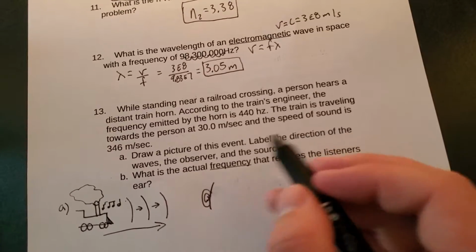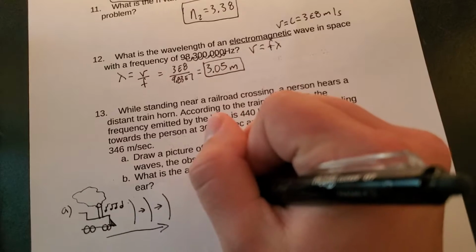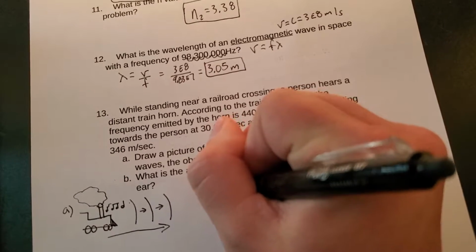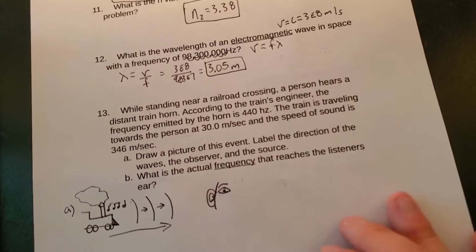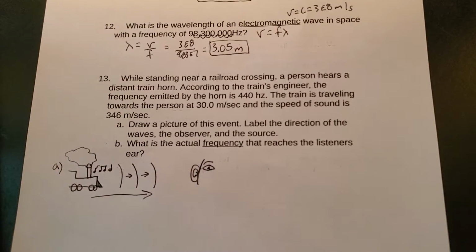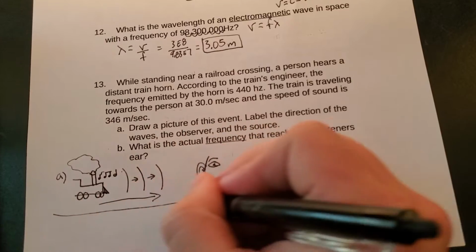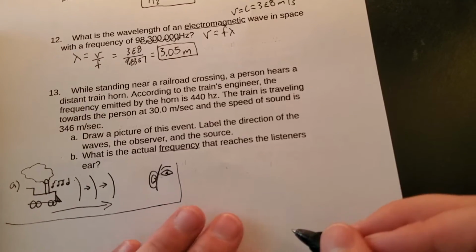So label the direction of the wave. We've labeled that. The observer is just standing here. I'll give him some eyes. He's perking up because he's like, oh, wow, there's a train coming. And the source. So, all right, we're labeled. We are done. Letter A is good.